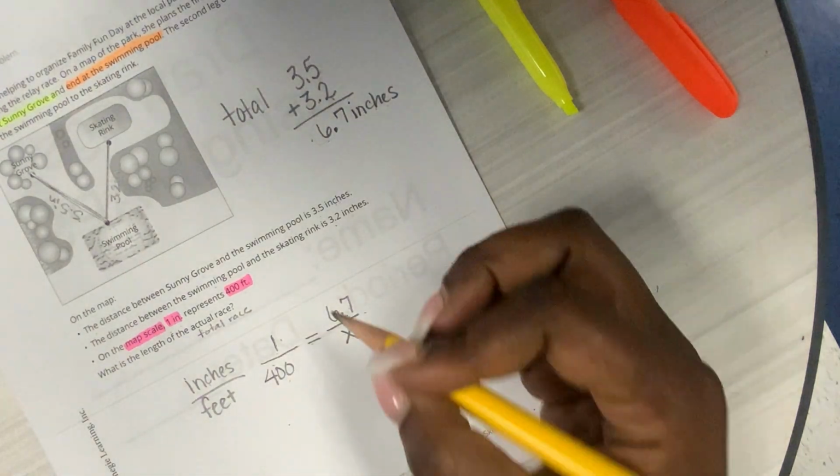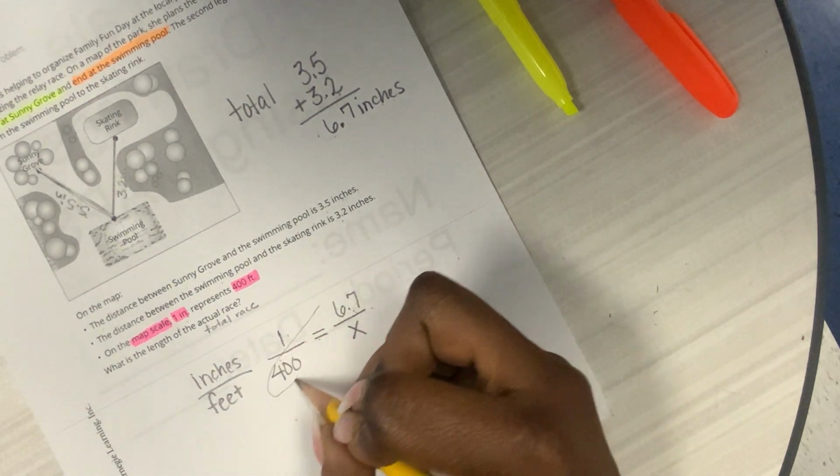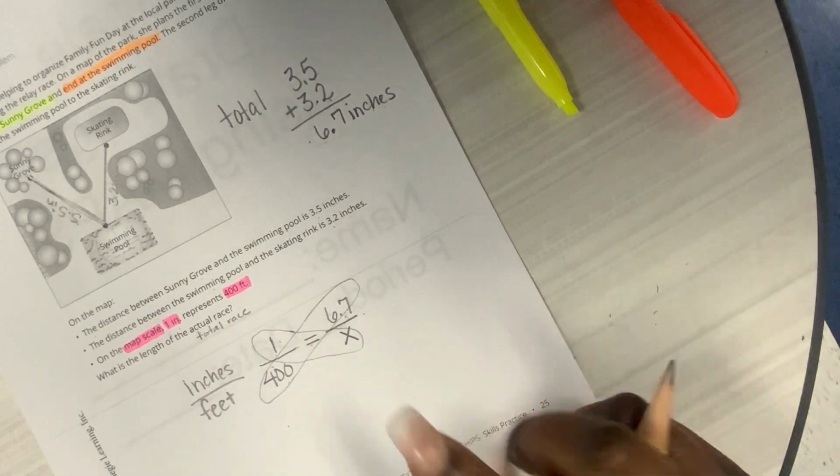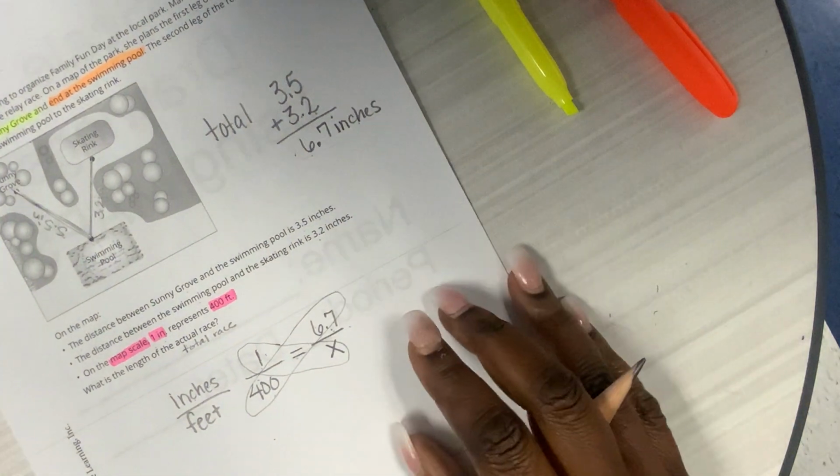And we've been solving these types of problems. So I'm only going to solve one. But the rest, I'm just going to help you set it up. Because if we can set it up, we can solve it.